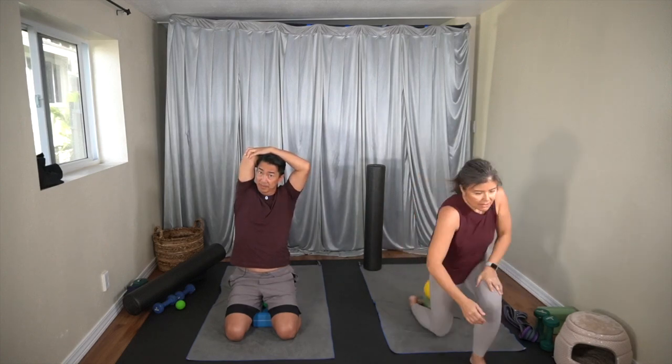We're going to do the same thing on this side. We're going to flex the wrist, and we're going to flex the elbow. Get over to the top to get that tricep. You can lean away. Really lean away. Abs are nice and tight.